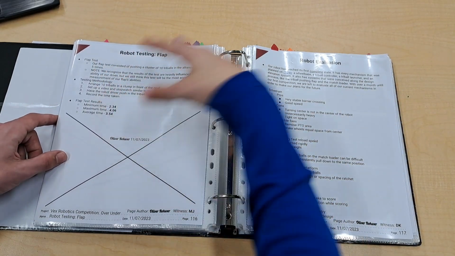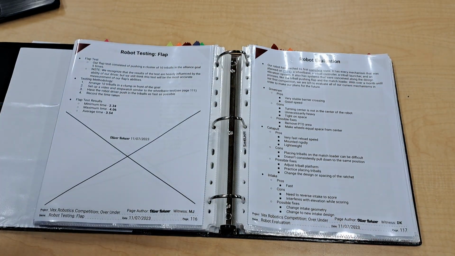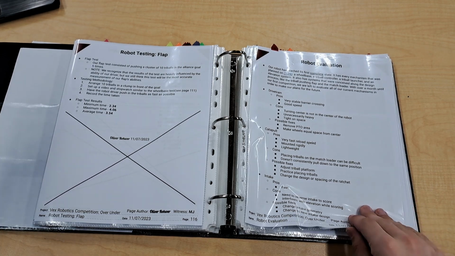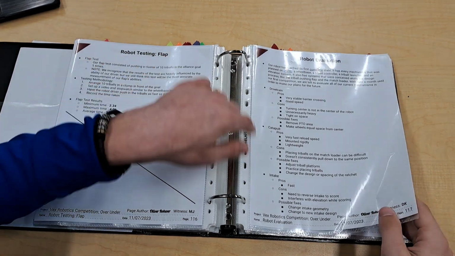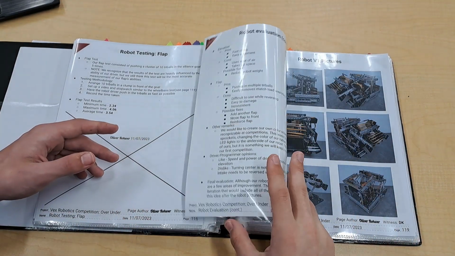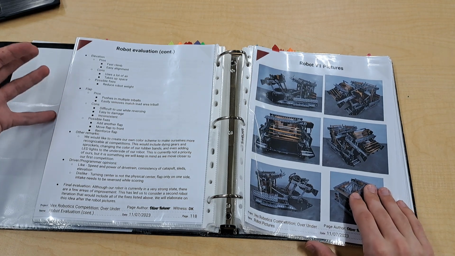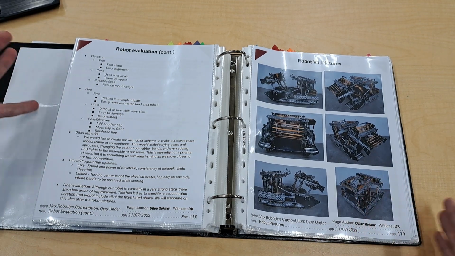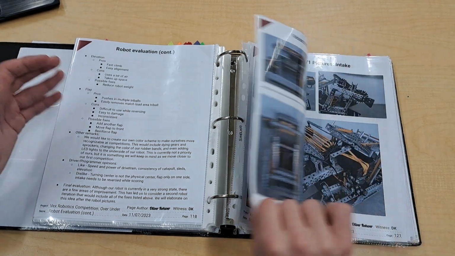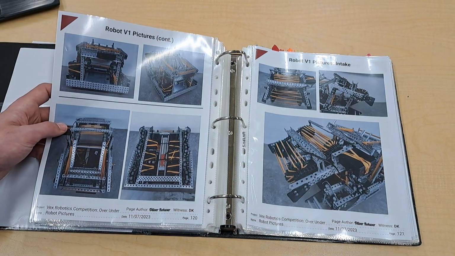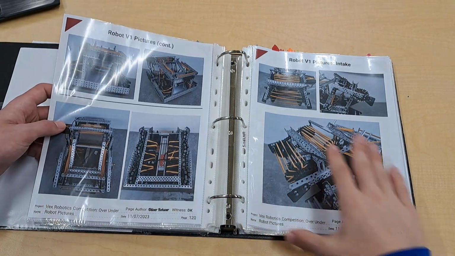So when all this testing is done, it gives a very clear idea of what works on your robot, what doesn't. And you're just able to see the pros and cons of each thing. The photos were nice because it just tells you what you were working with. They're cool to have, and as a judge, I could really see exactly what you were talking about in each aspect of your robot.